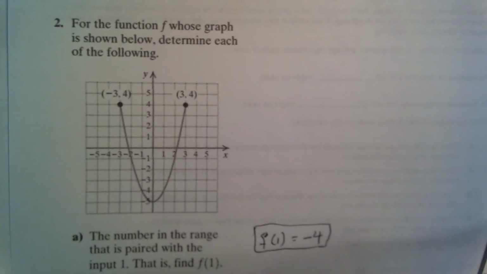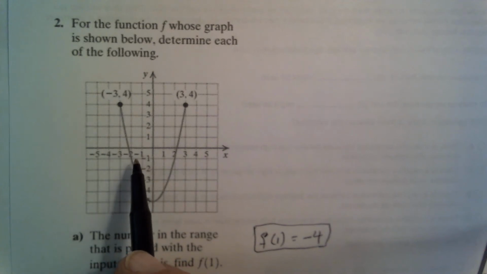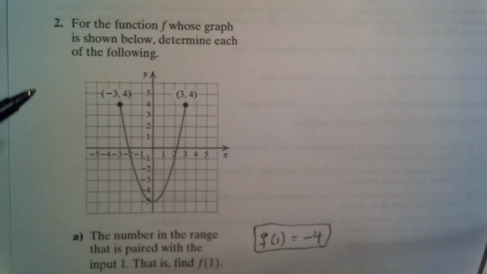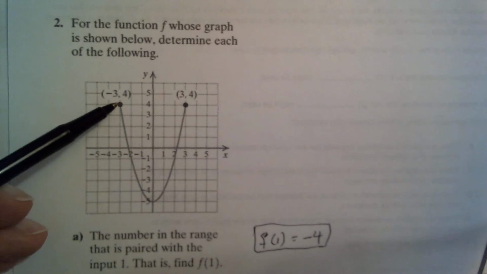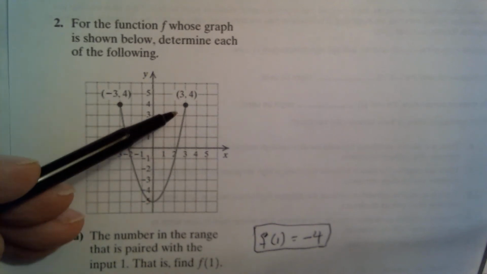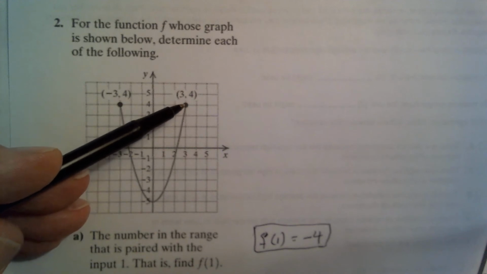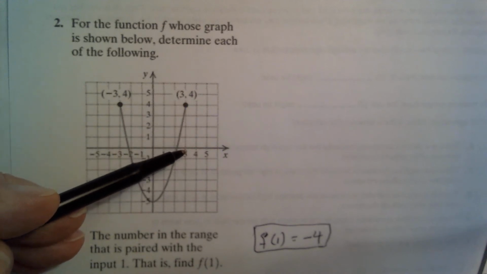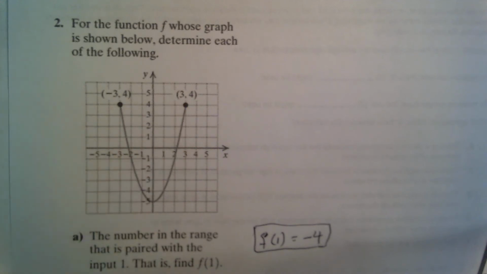Now, for B, the domain of f, we're talking about all the input values, in other words, the values on the horizontal axis. And so when we look at this ordered pair here, -3, 4, so -3 is here. And this pair 3, 4 means that's positive. X equals 3 is here.